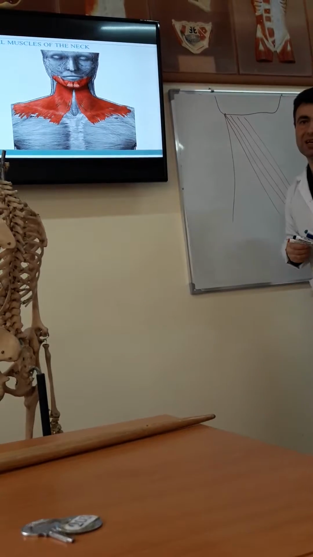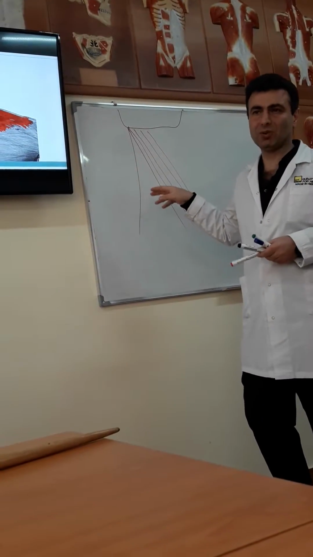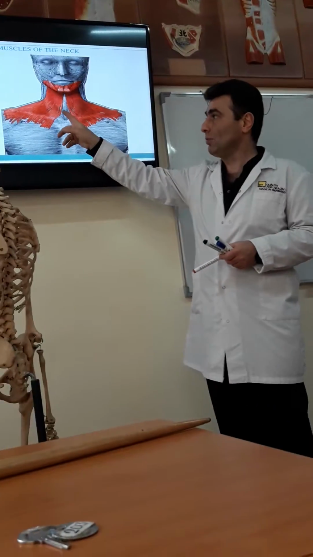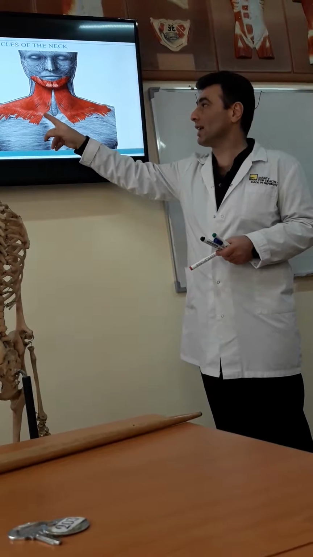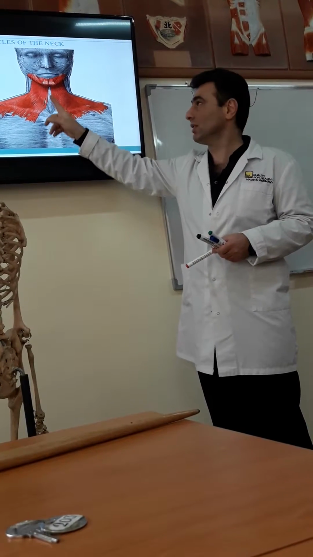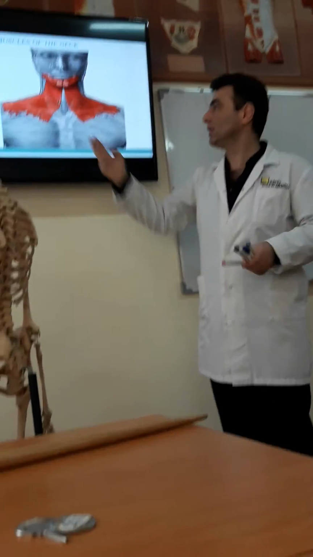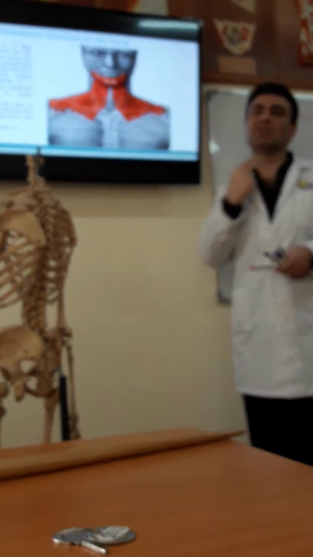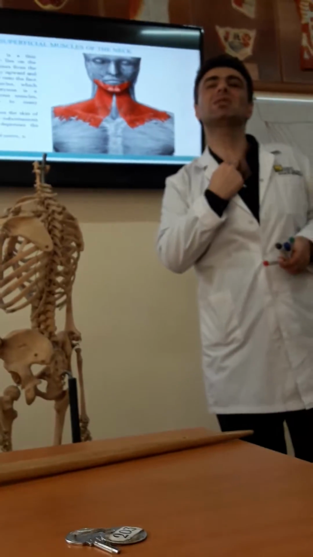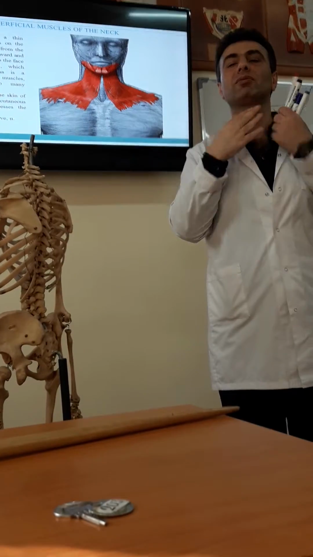What is important, guys? Look here. Then I will come to innervation once again. By the midline of the neck, the right and left platysma muscles don't attach to each other. Between them there is a space. Remember, please, by the midline of the neck, right and left platysma.